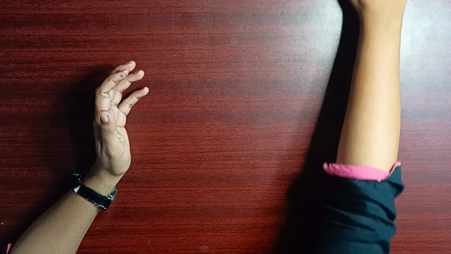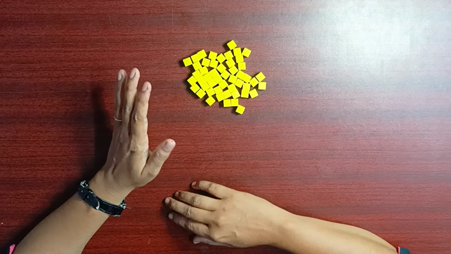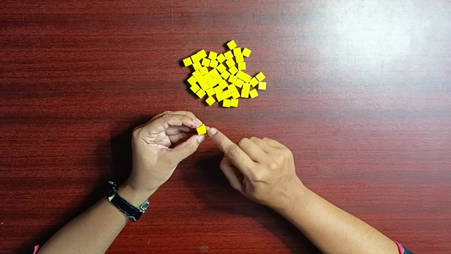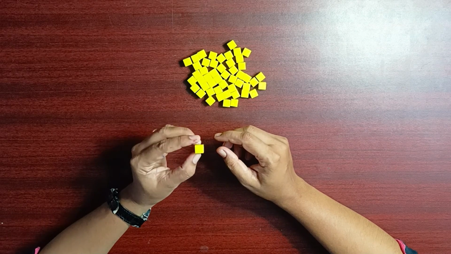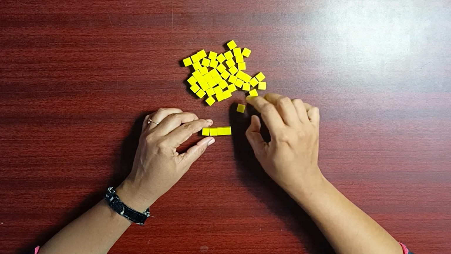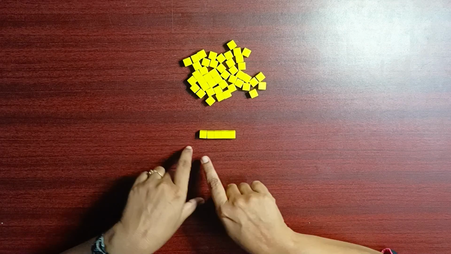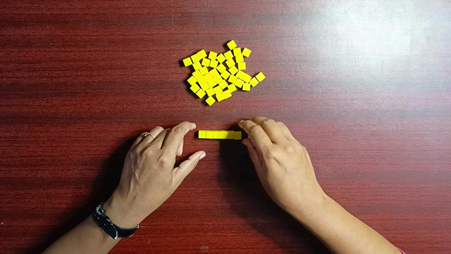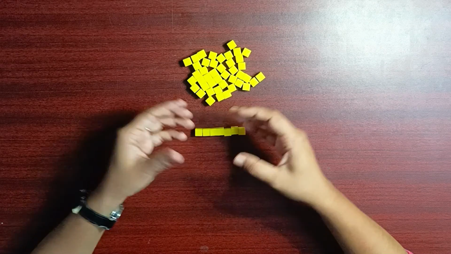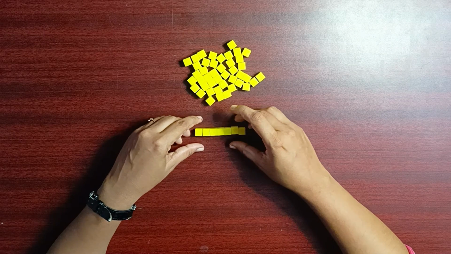For example, as you can see, I have multiple cubes over here, and if you measure by ruler, the length of each cube is around 1 centimeter. So you can visually create a length of 5 centimeters or 7 centimeters, and that can help children see how 7 centimeters looks rather than a number on a ruler.